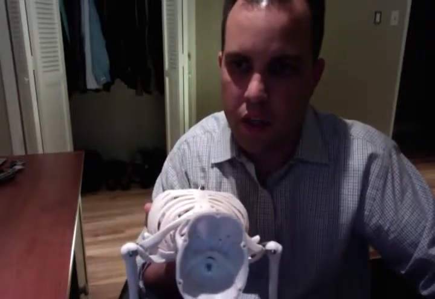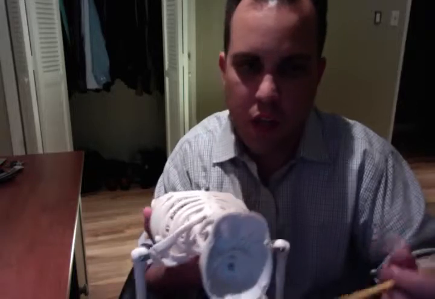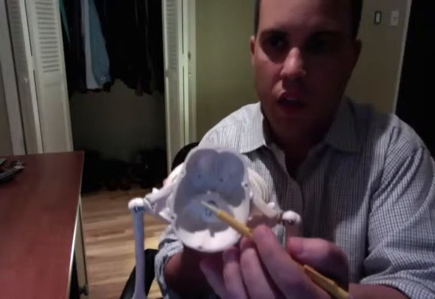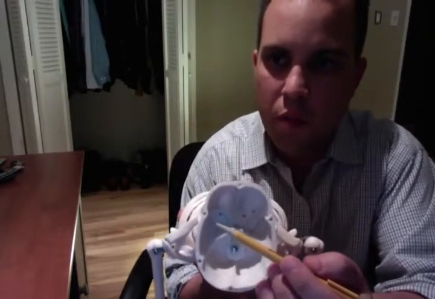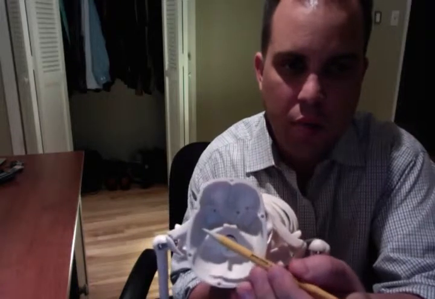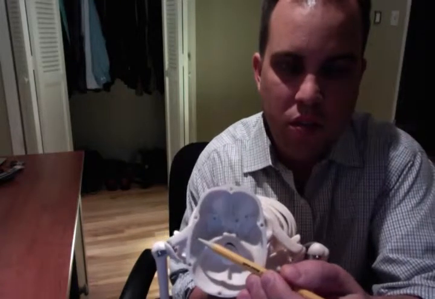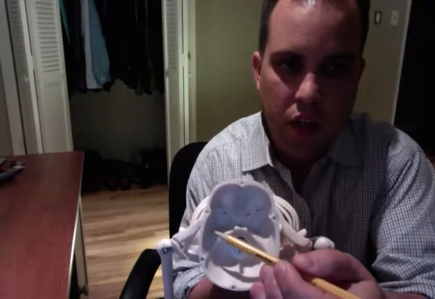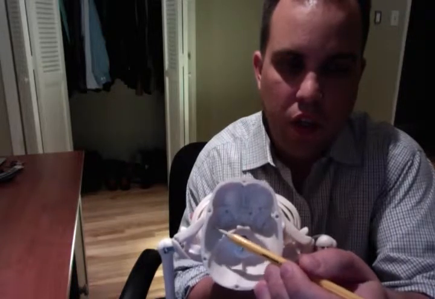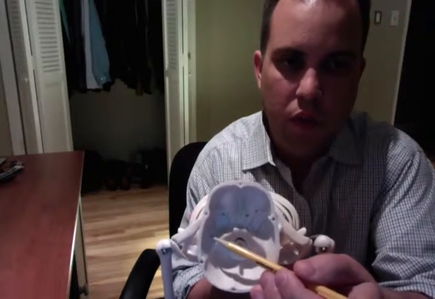you can see here that with the sphenoid bone, the petrous portion of the temporal bone would be here where my pencil is. Again, just inferior to the sphenoid bone.